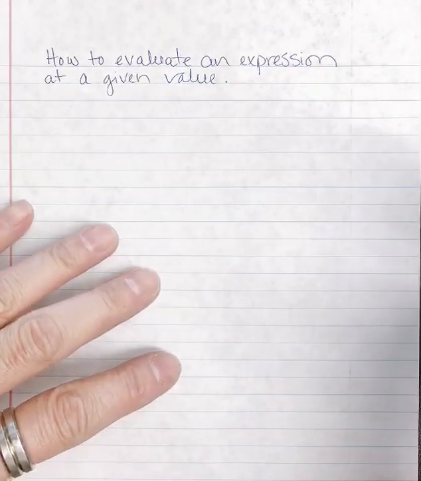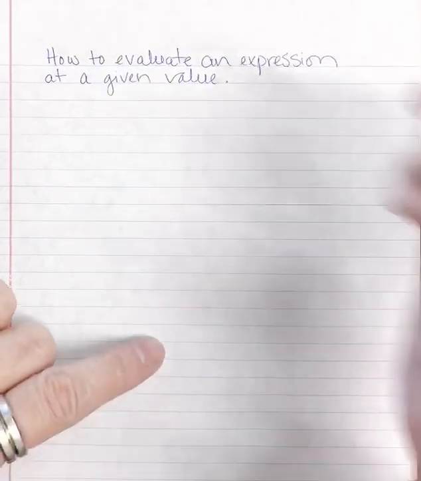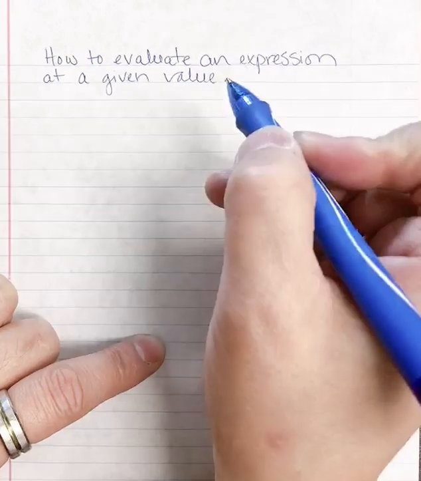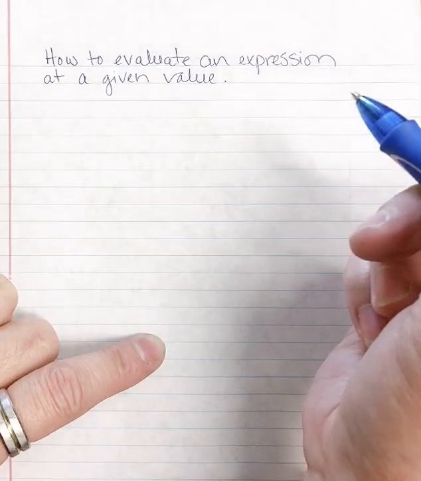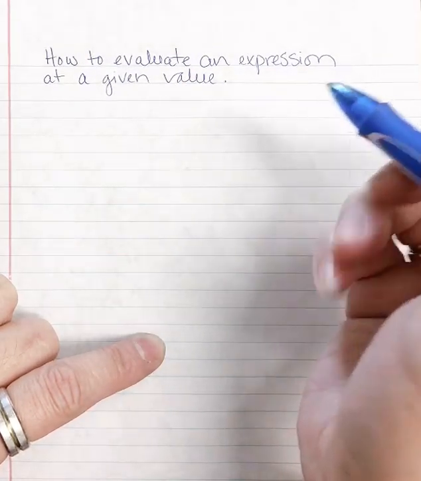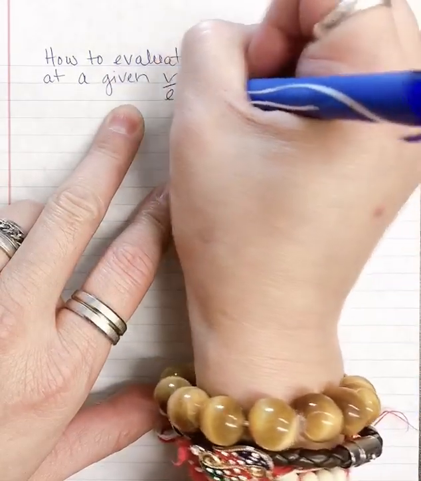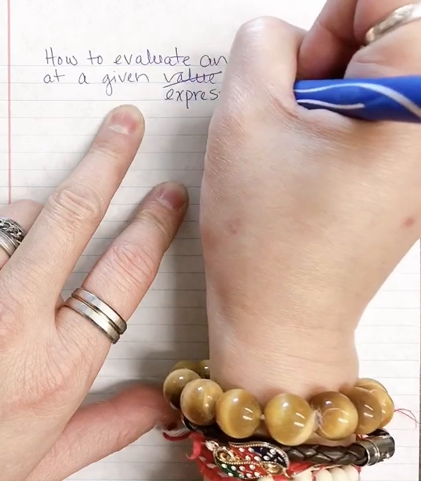So the big idea in algebra is the ability to evaluate an expression at any given value, and that's what you're going to find a lot on YouTube. The videos that will give you a given value, and then you have to substitute it into an expression and then evaluate that, right? Like x equal to 5, plug 5 in. But what if this given value is an actual expression? So it's not x equal to 5, but x equal to something more than that, right?